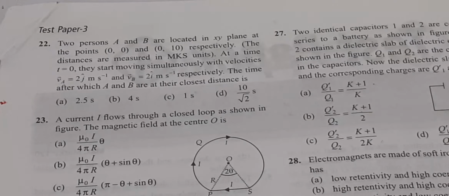A will start moving along the y-axis, 2j meter per second. After time t it will be 2t, and the other one is going along the x-axis, so the distance traveled will be twice t along the x-axis.